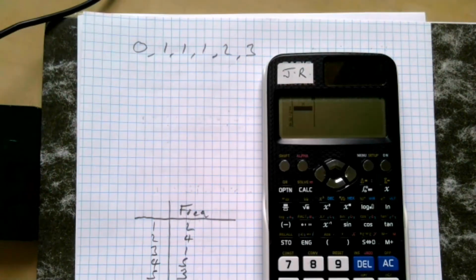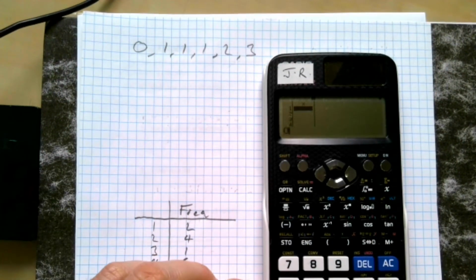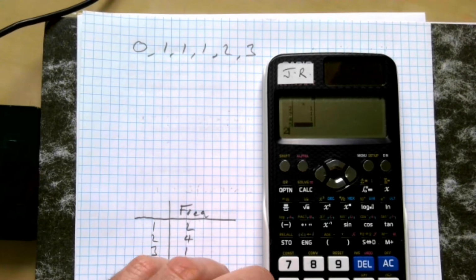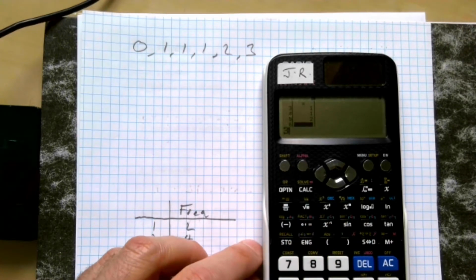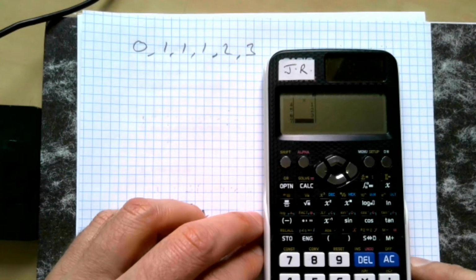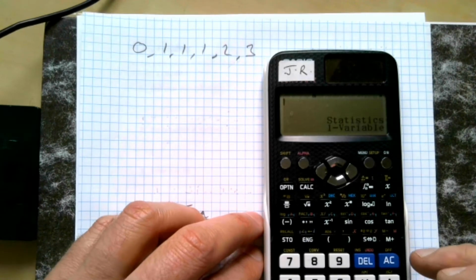So this then gives us our list of data. So I want to put in a 0, and then you just hit equals. Put in a 1, another 1, another 1, a 2, and a 3. And that's all our data in. That's the 6 pieces then of data in. So weirdly, we now hit cancel and clear it all out.